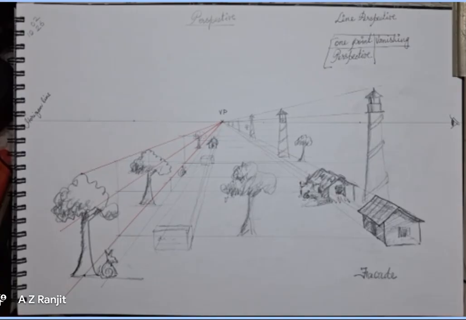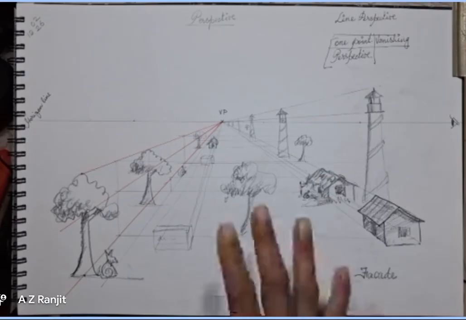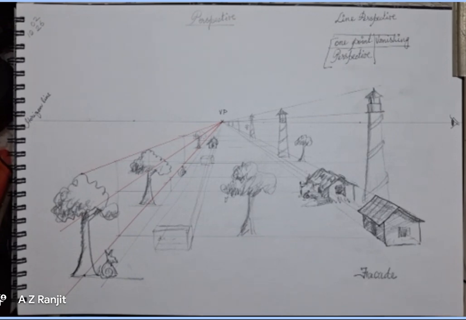We have about 20 minutes. I'll quickly go through 2-point and 3-point, but we will do 2-point. 2-point becomes pretty complicated. Okay? So, do this drawing. I'm also going to give you one exercise. Do this drawing today and tomorrow, please, before you come to the 2-point perspective.